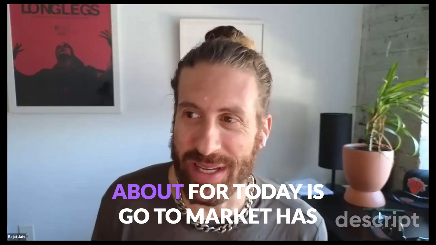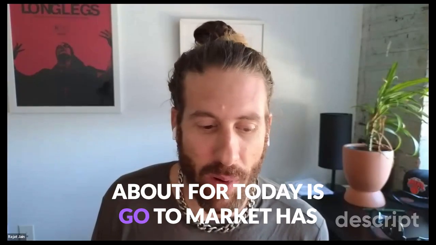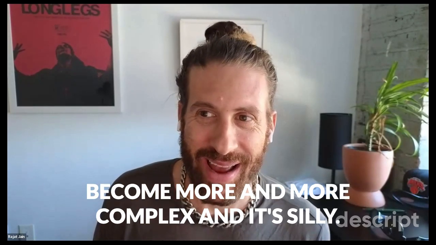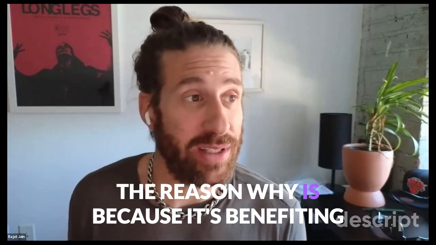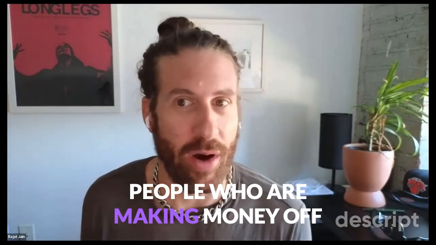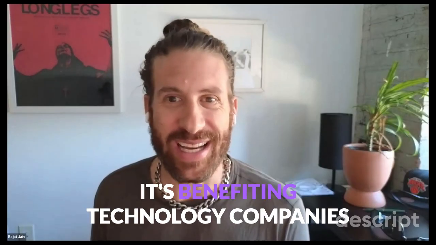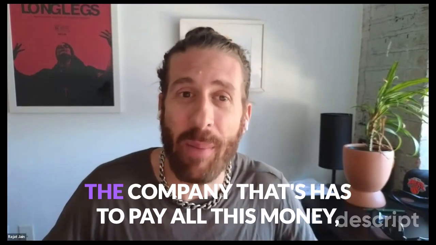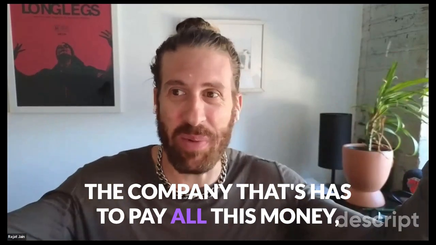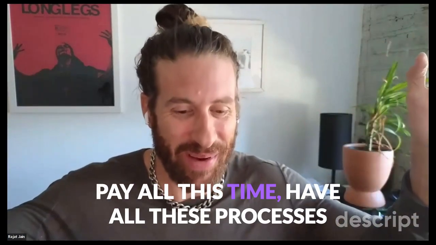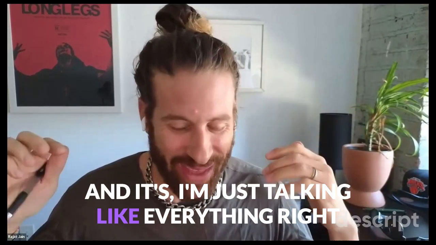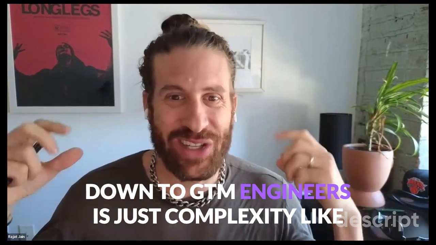What I'm so excited about for today is that go to market has become more and more complex, and it's silly. The reason why is because it's benefiting people who are making money off that complexity. It's benefiting technology companies that are making money off that complexity. It's benefiting every part of the ecosystem outside of the company that has to pay all this money, pay all this time, have all these processes and all of this. And I'm just talking about everything right down to GTM engineers being just complexity.